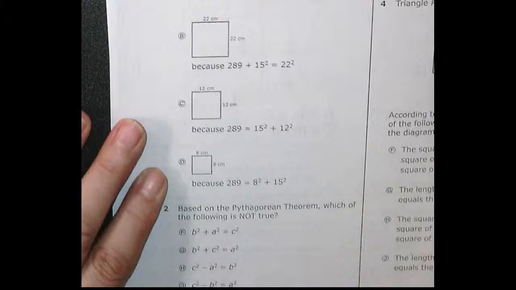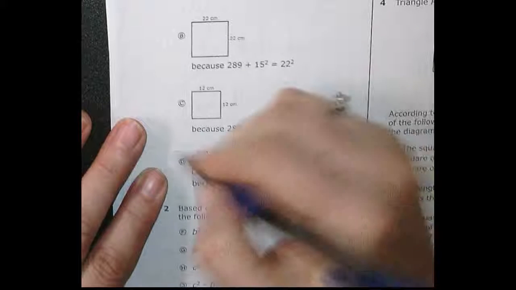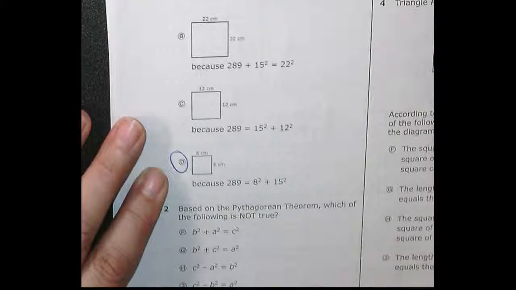One of the kids made a comment. It's the only one with an 8. Yeah, I know. That's a good comment. Let's look at a different packet.